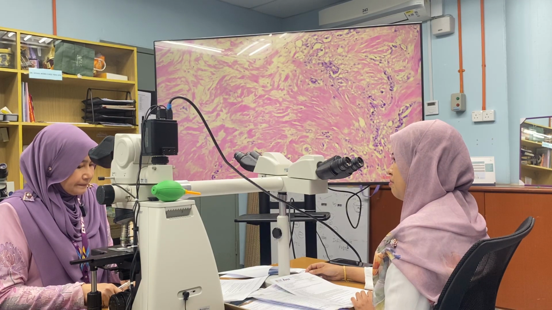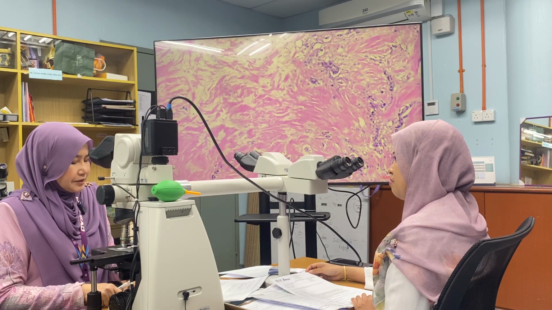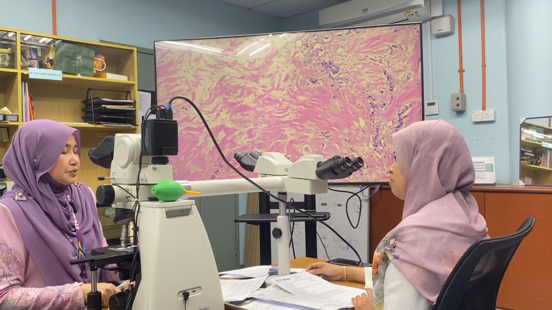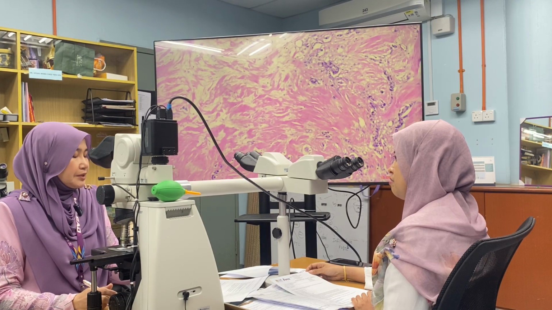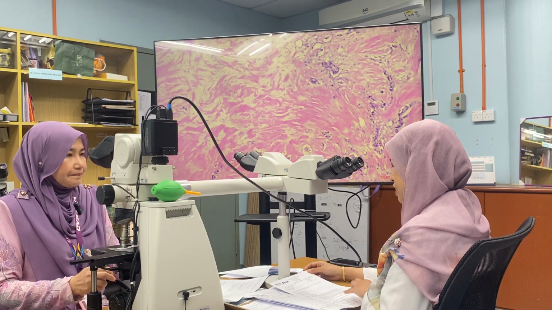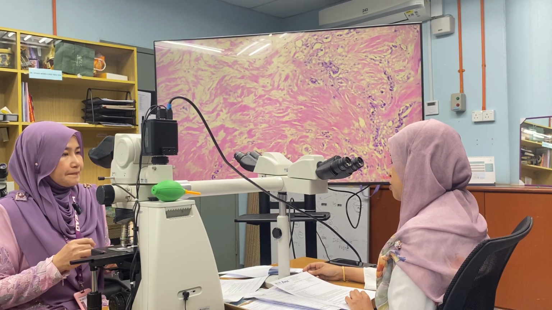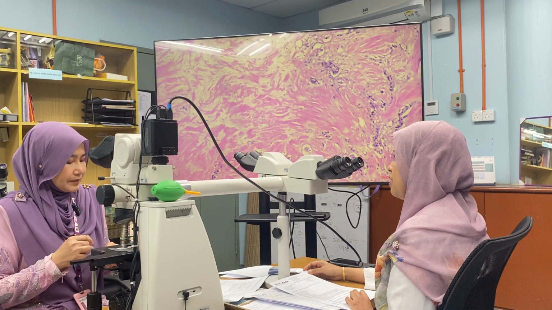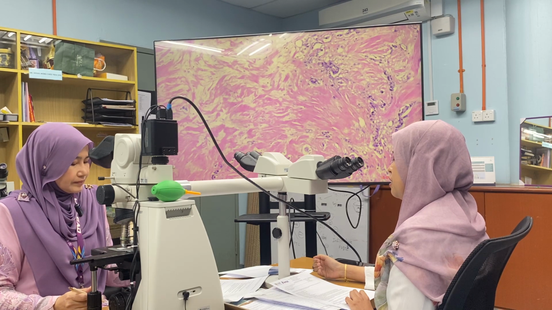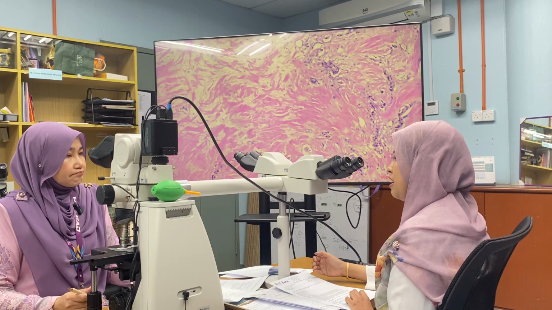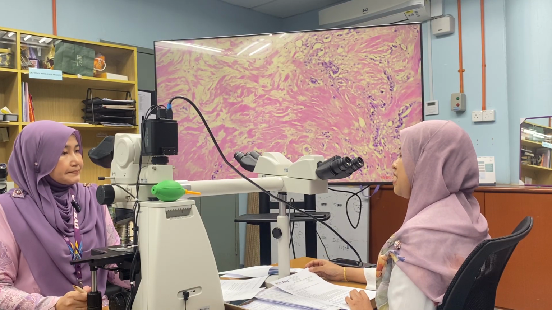What is actually the pathologist's role in the evaluation of the response to neoadjuvant chemotherapy? Our role is to aid the clinician in assessing the pathological response to the chemotherapy, because when we examine and submit the specimen, we can assess the tumor response to the chemo by using the Miller-Payne regression grading.